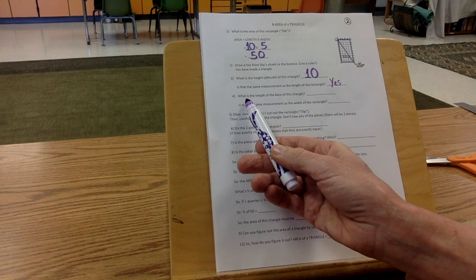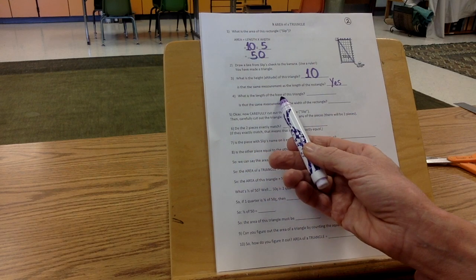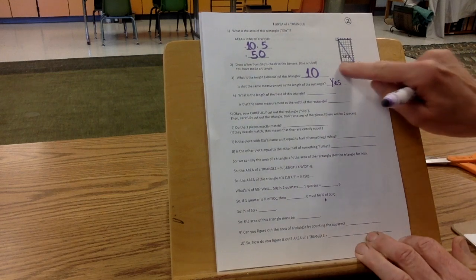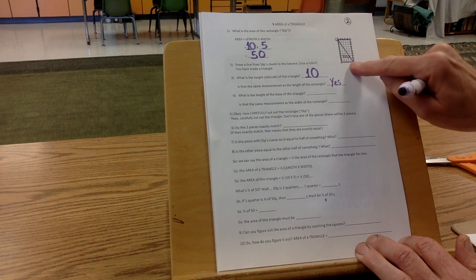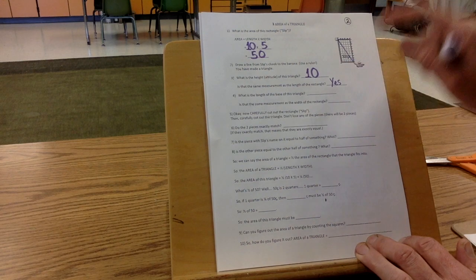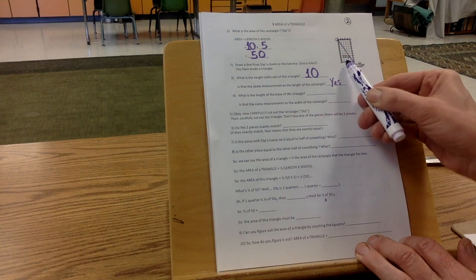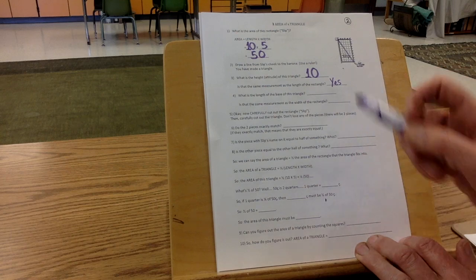4. What is the length of the base of this triangle? So the base is right here. You could say Slip is sitting on his base. And we're going to count 0, 1, 2, 3, 4, 5.